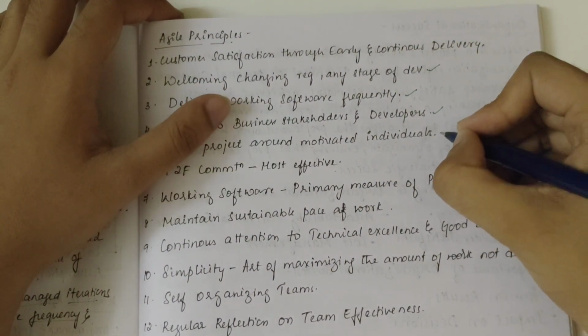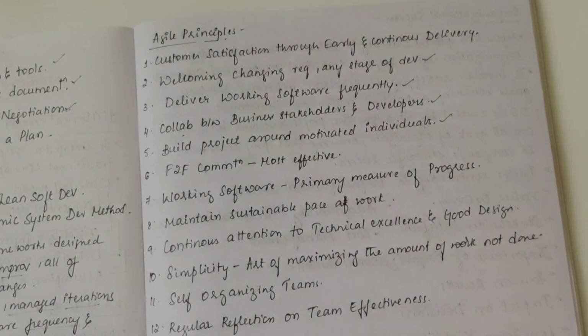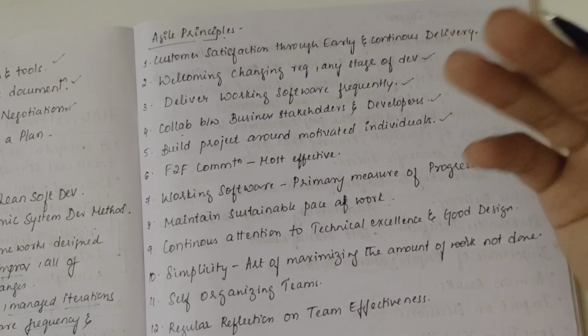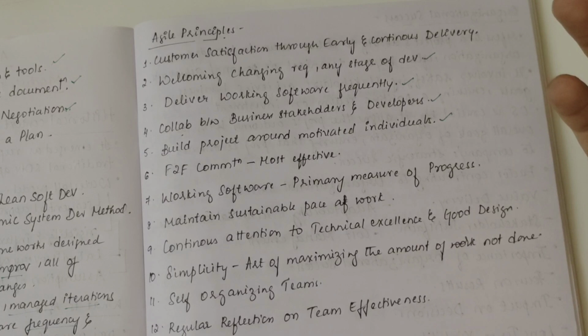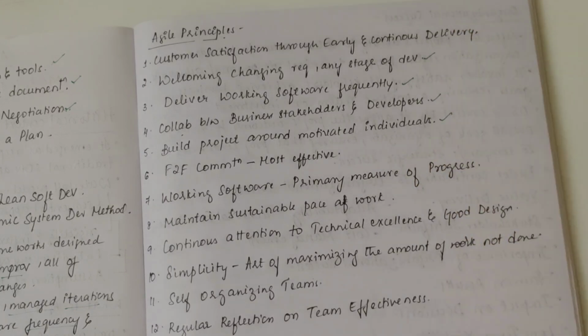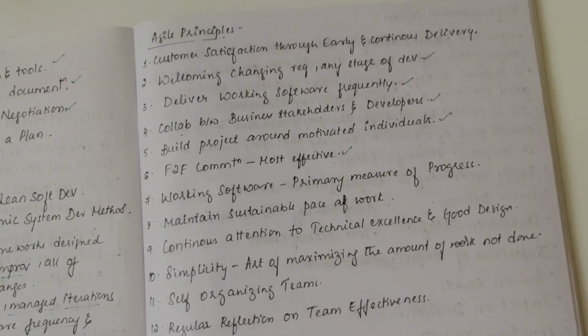Then we have build projects around motivated individuals. When you're working around motivated individuals, you have a sense of responsibility. You are like, okay, we have to do this particular project, we have to achieve it, right? So you have to make sure that the people in your team are motivated. Then you have face-to-face communication is the most effective way.